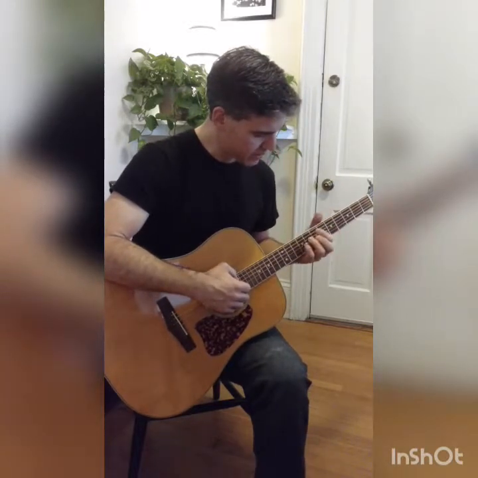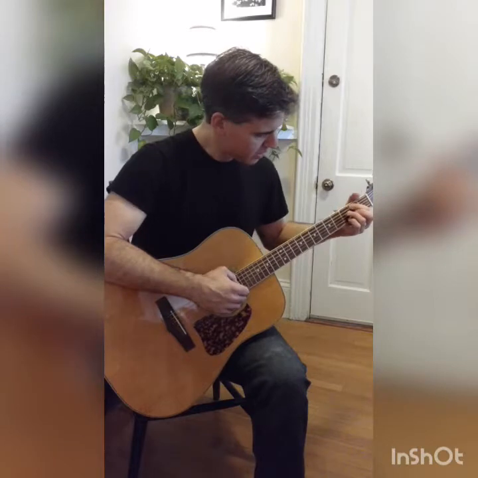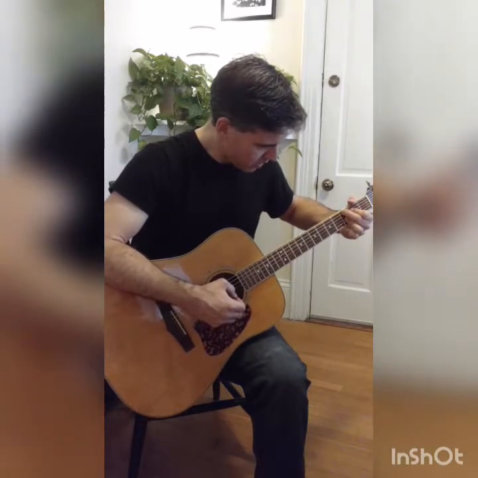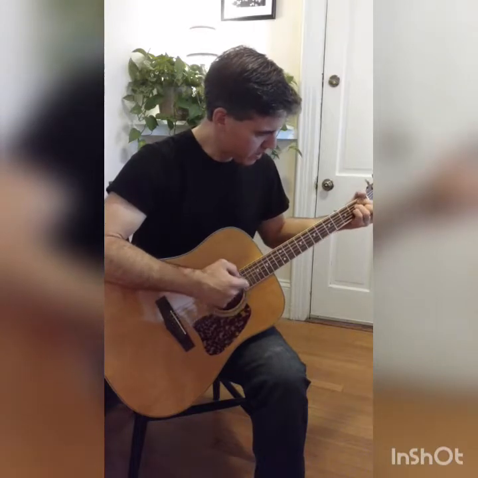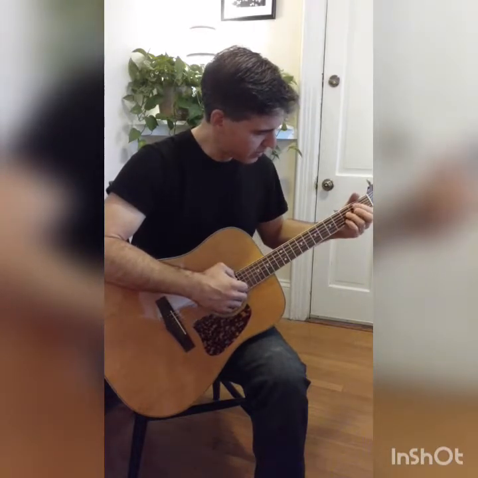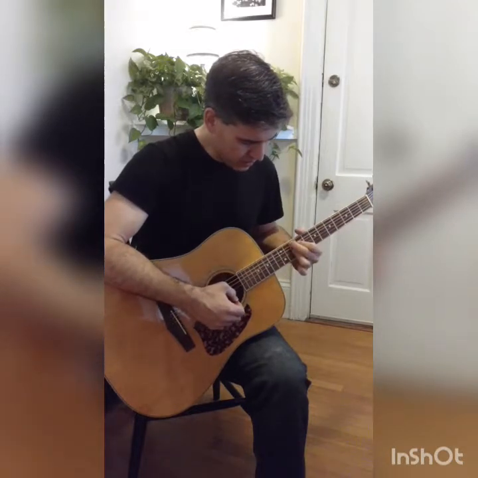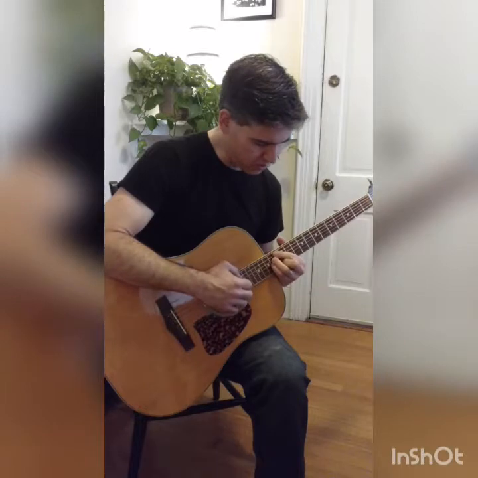I'm using pretty much the same 3 chords, and those 3 different positionings right there. From here, the G root position, you can go back into this other chord right here, the C from the third inversion.